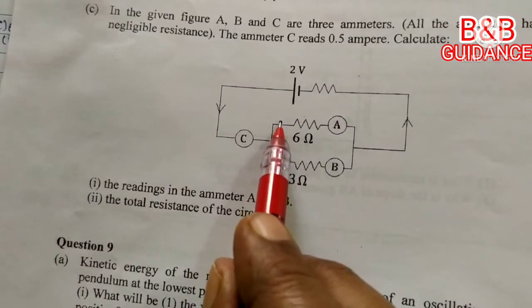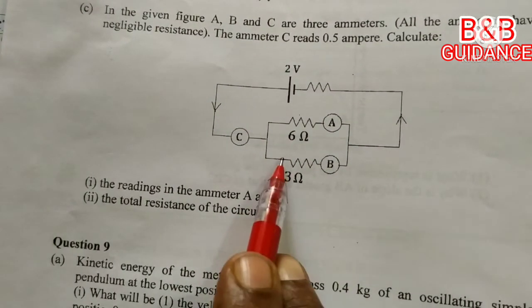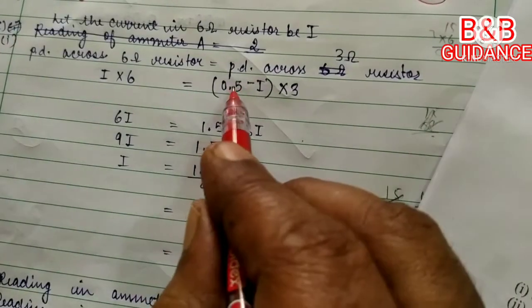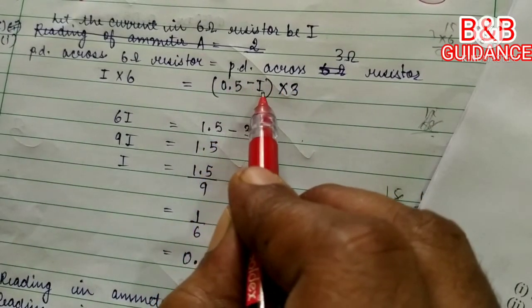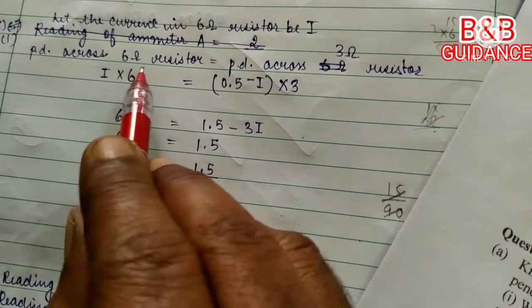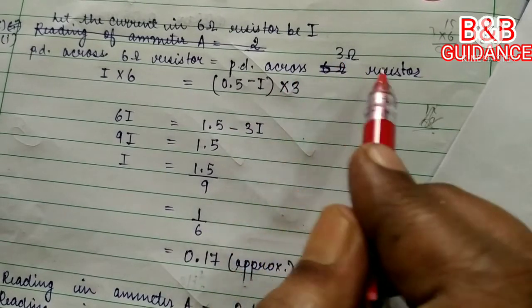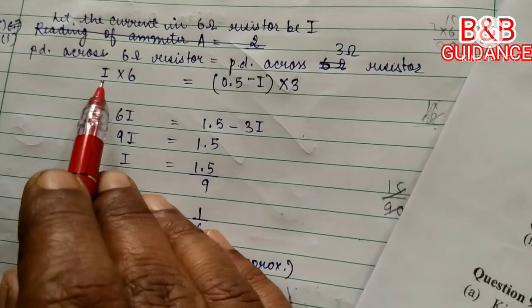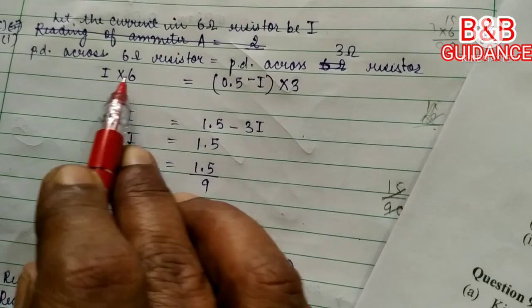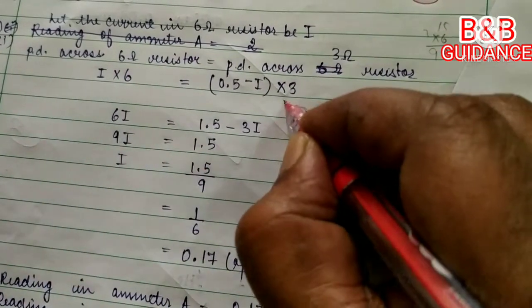Current through the 6 ohm resistor is assumed as I. Then current through the 3 ohm resistor will be 0.5 minus I. And the child has written here potential difference across the 6 ohm resistor is equal to potential difference across the 3 ohm resistor. Potential difference is current into resistance. Okay, substitution is correct.